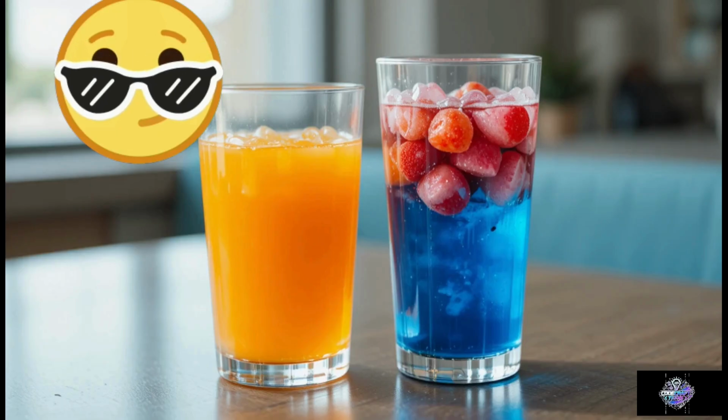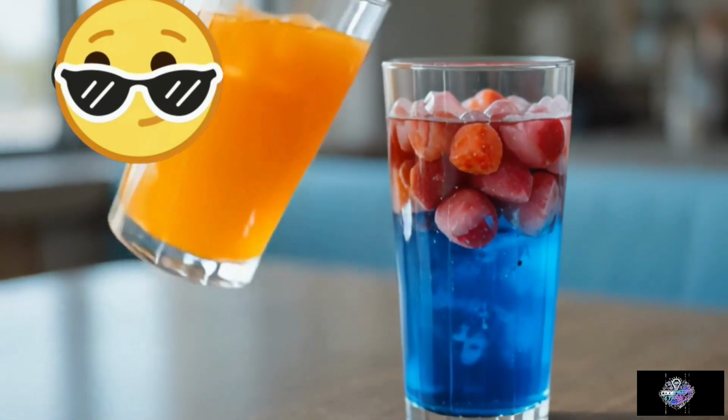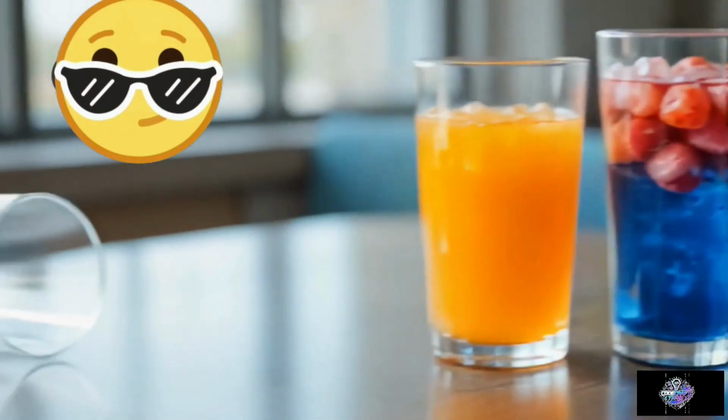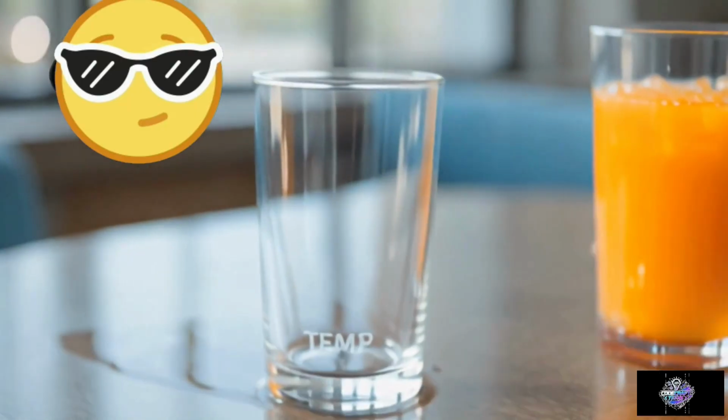How do you swap the liquids in the two glasses without mixing them or throwing any away? It is impossible to pour the orange juice into the blue glass without spilling. So we take a third empty glass labeled temp. We pour the orange juice in the empty glass labeled temp.